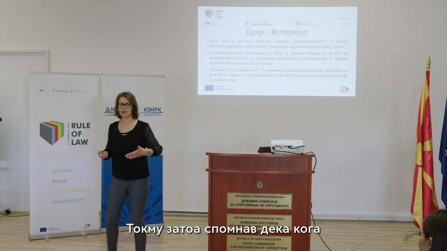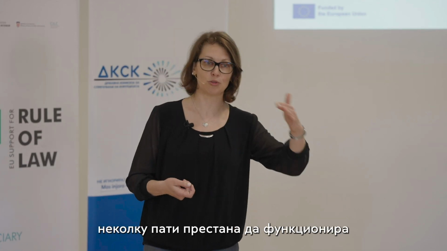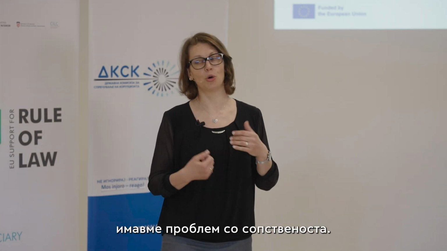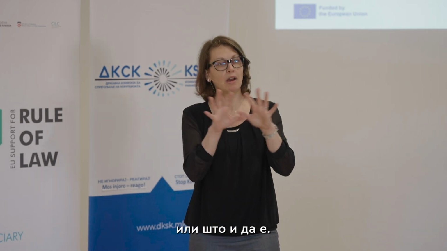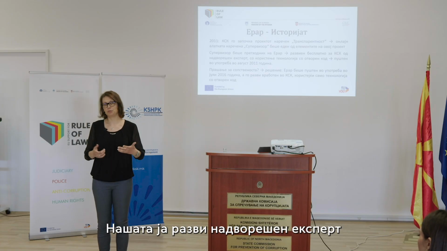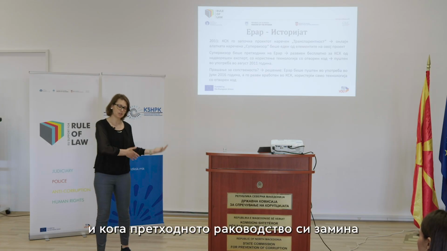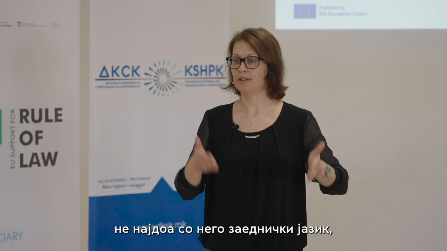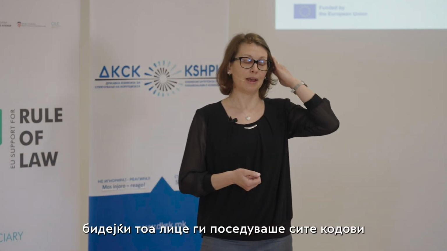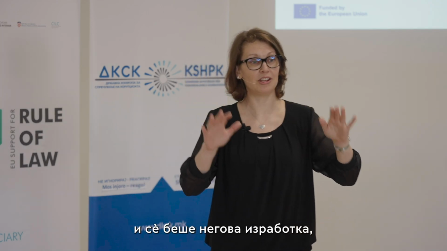Later on, and this is why I said that a few times the tool ceased to function, we had an issue of ownership. So this is something to bear in mind when you're developing your own tool, or any kind of tool, that you want it to be yours and that you are the only manager of the tool. As I mentioned, it was developed by an outside expert. And when the previous management left and the new management came, they couldn't speak the same language at a certain point in time. And because that person had all the codes and everything that was his work, he was able to shut down the tool.